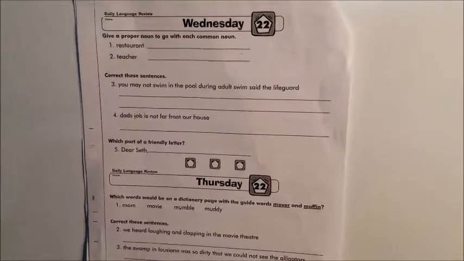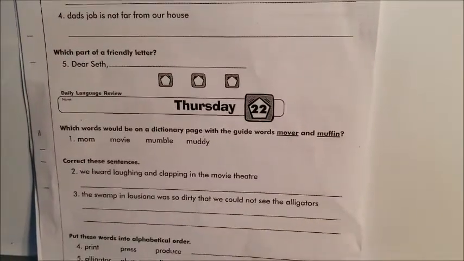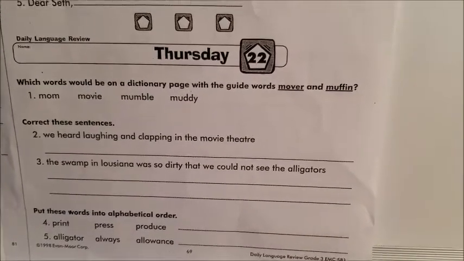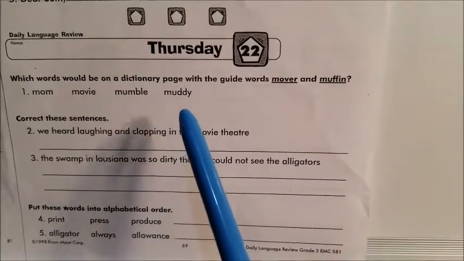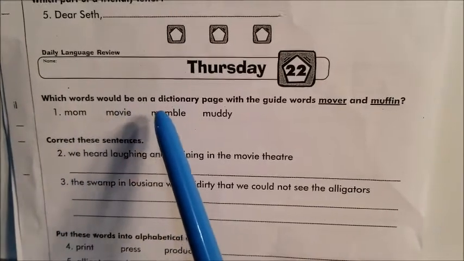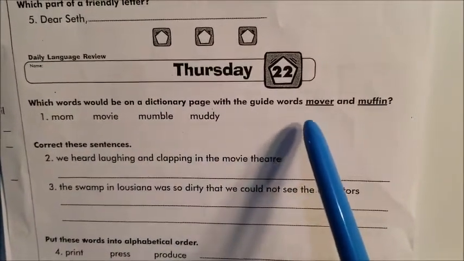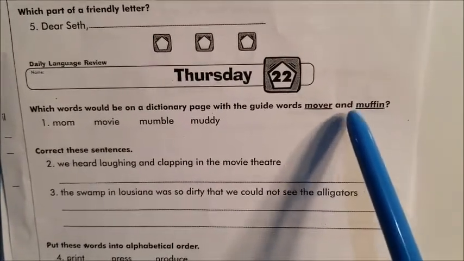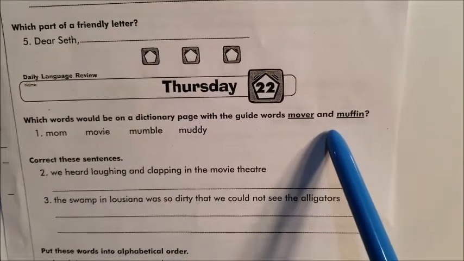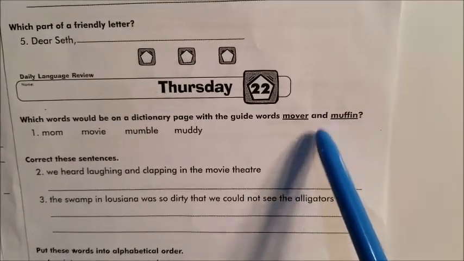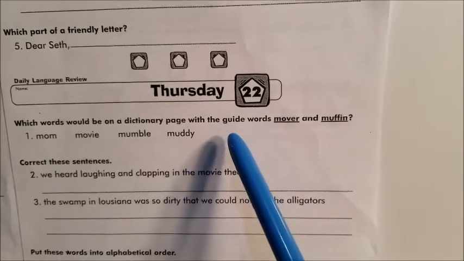Okay, boys and girls, we are continuing to work on week 22, and we are on Thursday today, even though it is not Thursday. So let's take a look at what we have. I love doing these. It's fun to see what we can remember and learn all kinds of cool things. So which word would be on a dictionary page with the guide words mover and muffin? Oh, we just talked about this when I talked about completing the vocabulary words on the back of your responding to reading and writing sheet.